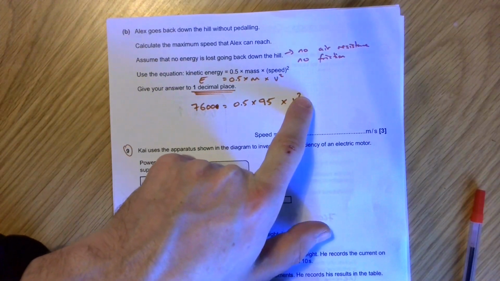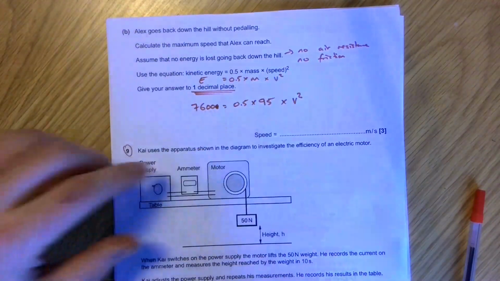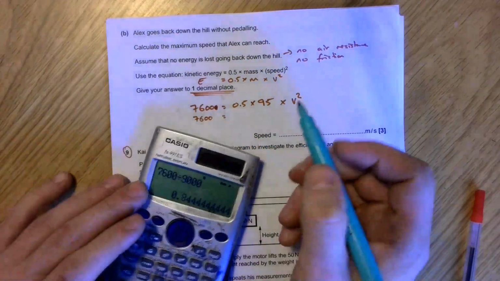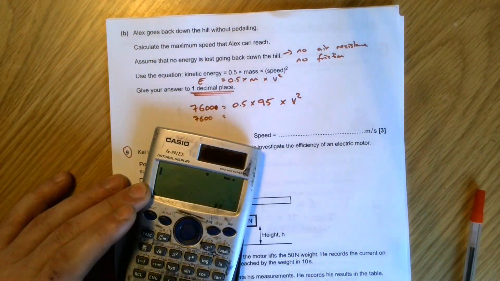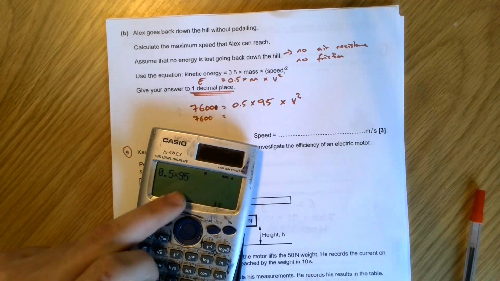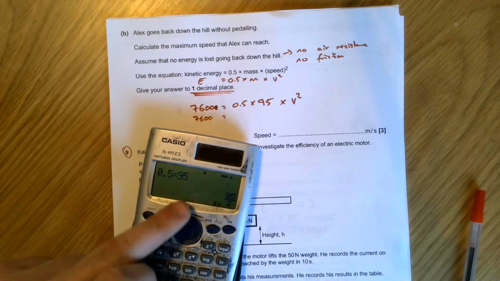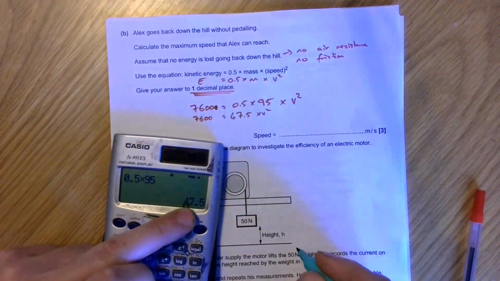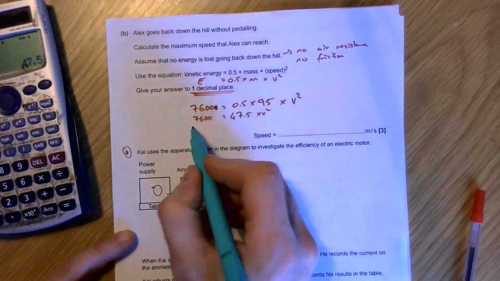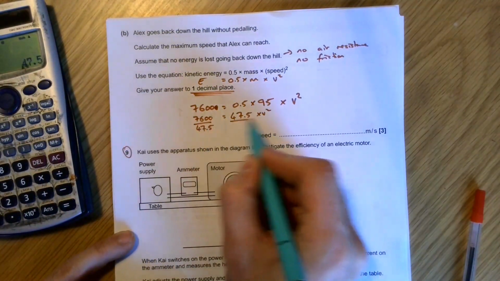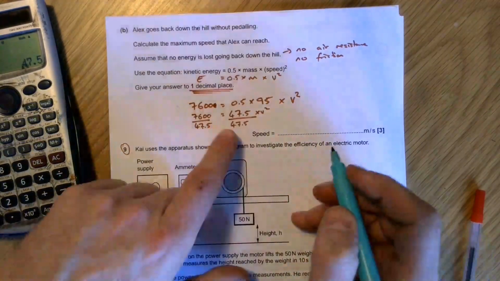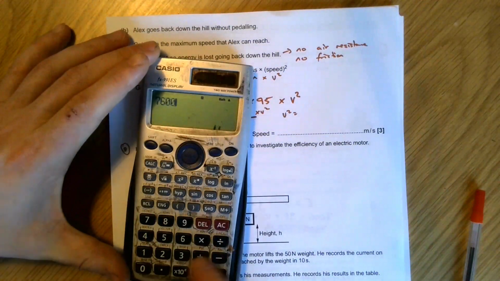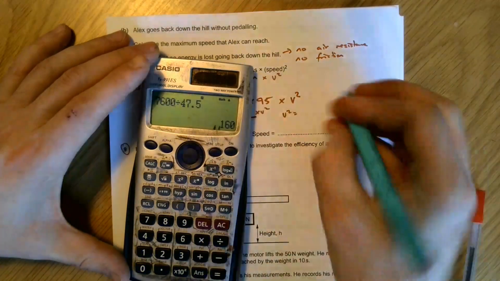Squared is really important. A lot of people miss out the squared. So now I'm going to do my next step. I'm going to say 7,600 is 0.5 times 95. Oops, I did divide. So I'm always going to double check my calculations because it's so easy to make a mistake. So that's 47.5 times by V squared. I need to do the inverse of times. So I'm going to divide by 47.5 because I want to make V squared the subject of the equation. So V squared is 7,600 divided by 47.5, which is 160.